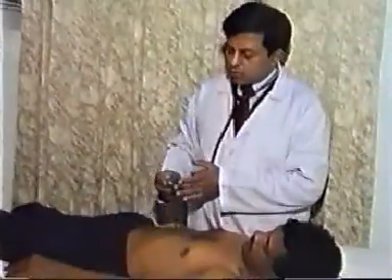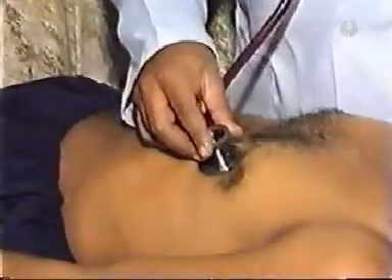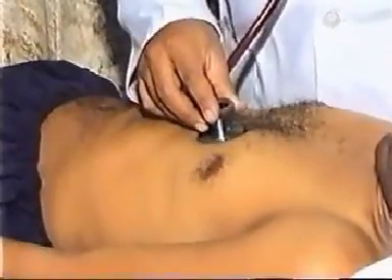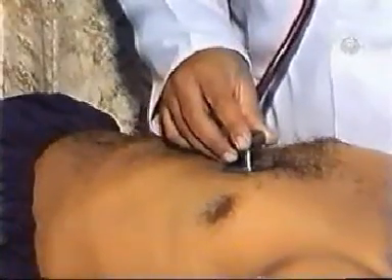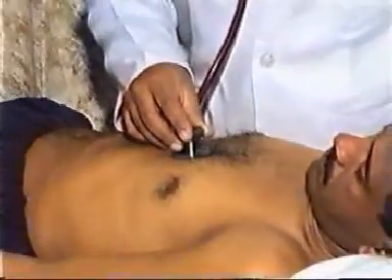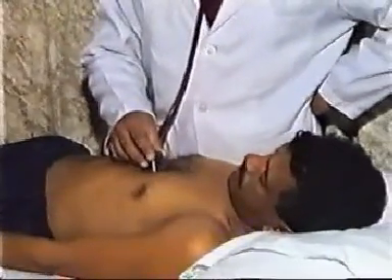Once you have auscultated the apex, you move on to the tricuspid area, and here you would be looking for murmurs related to the tricuspid valve, which may be a pansystolic murmur or a mid-diastolic murmur.